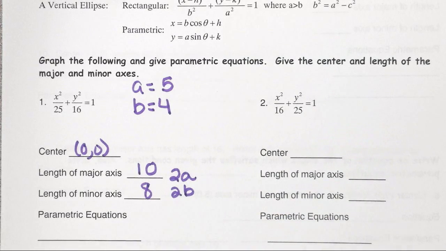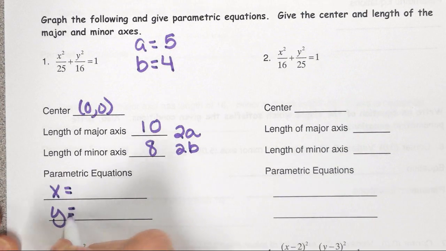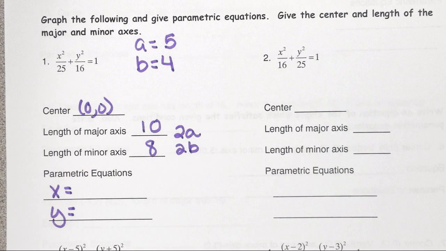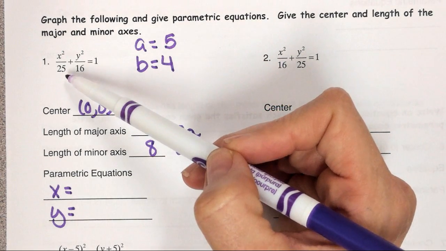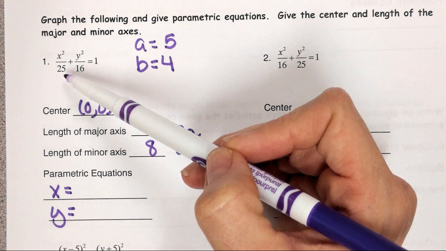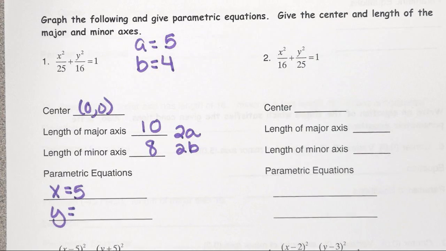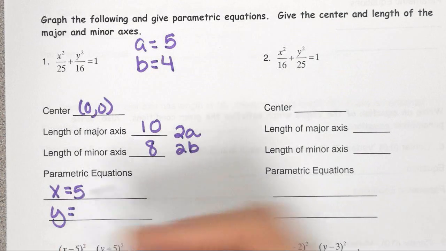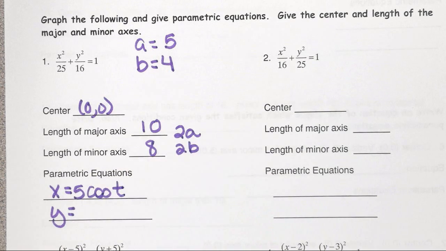All right, when we write our parametric equations, watch how easy I'm going to make this. Please write one equation that says x equals and the second one that says y equals. Go look at your x in your equation. Look at the number below it. What number's below it? What's the square root of 25? Write it down. You're looking right below the letter that it goes with. What means x? Cosine or sine? Cosine. We use the letter t. And then you're going to put plus h. Well, my h is 0, so do I need to put anything?